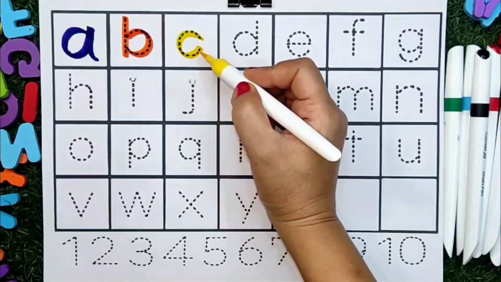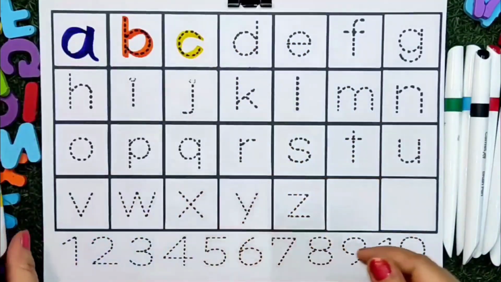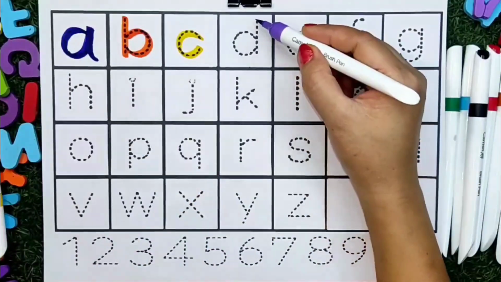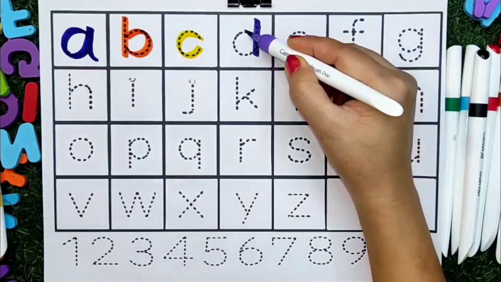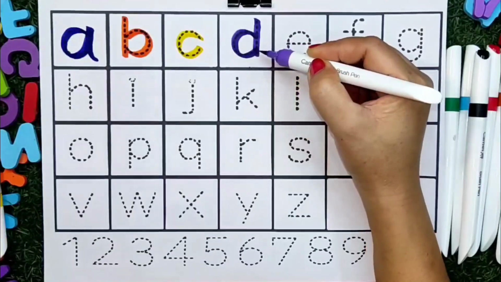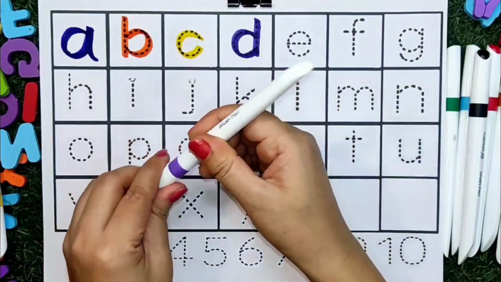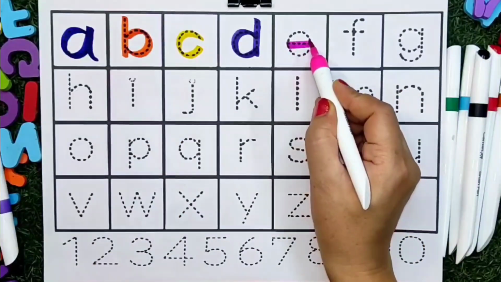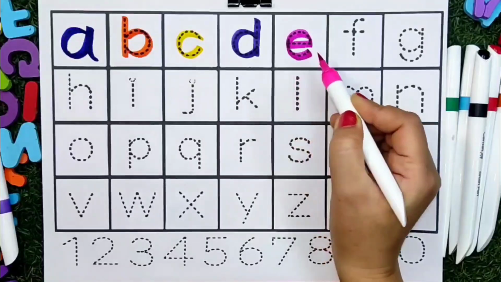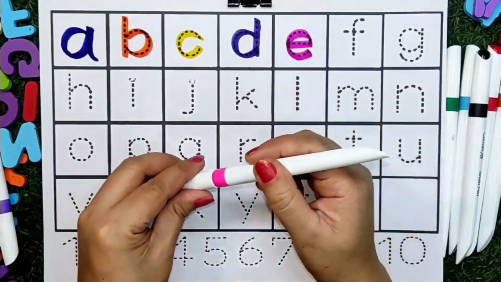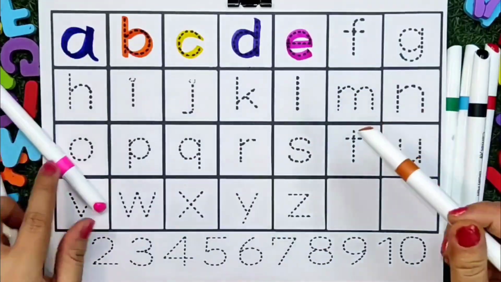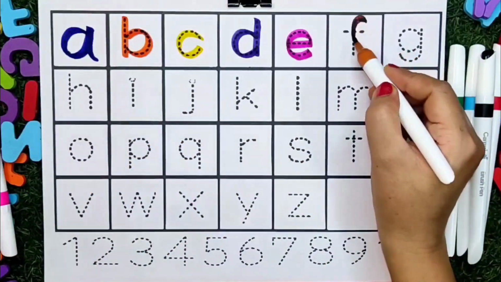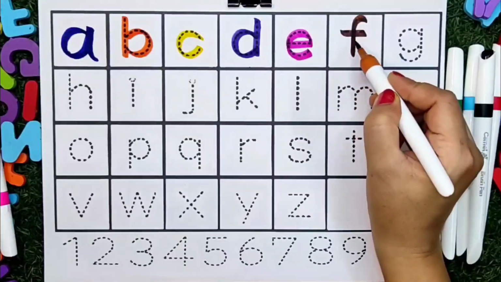C for candle. Purple color. D for dog. Pink color. E for elephant. Brown color. F for frog.